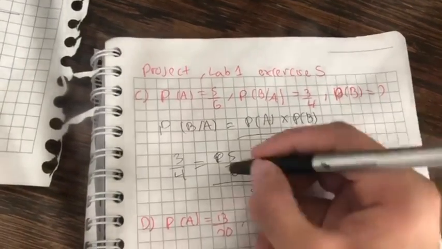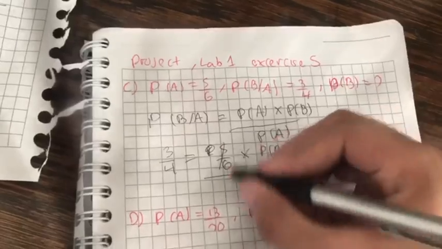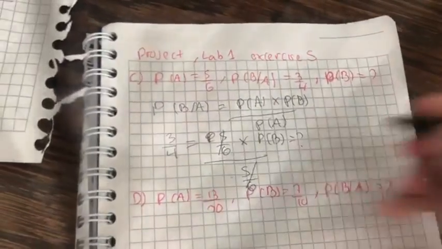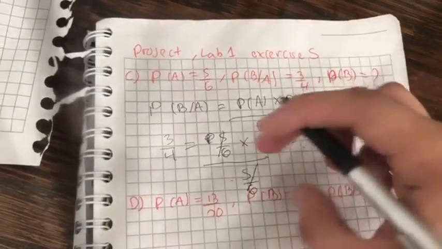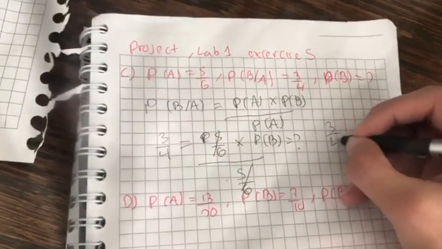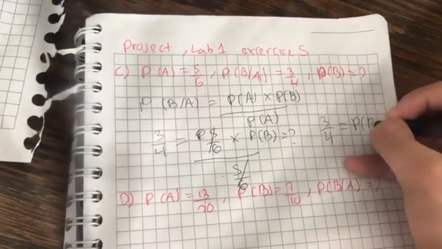So we cancel the same numbers in the numerator and the denominator, and we end up with 3/4 as the probability of B.